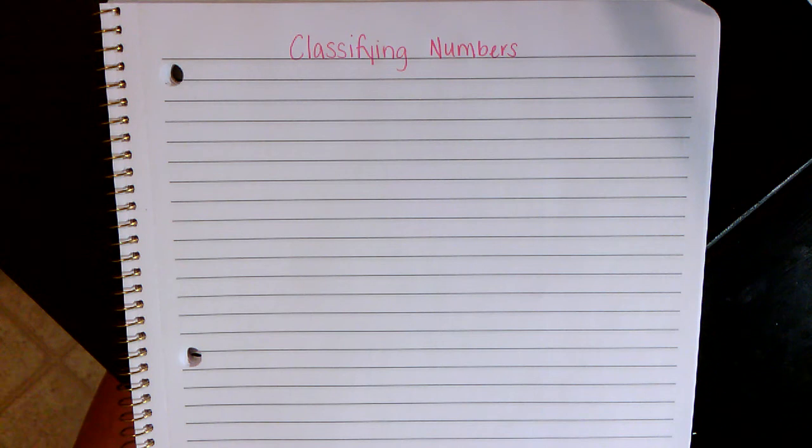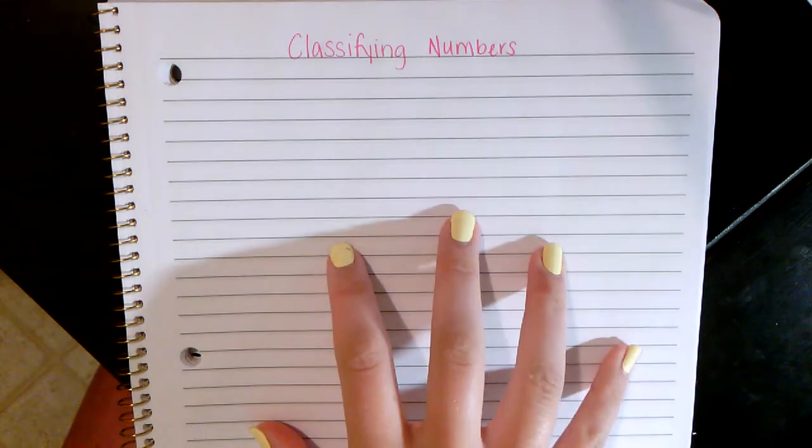You haven't really seen any other crazy numbers, but as we go on further in math, there's going to be lots of different types of numbers. So I want you to have this page to always be able to refer back to on the different classifications of your numbers. Today won't be too long.